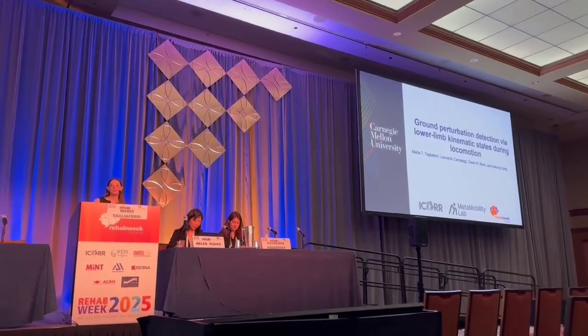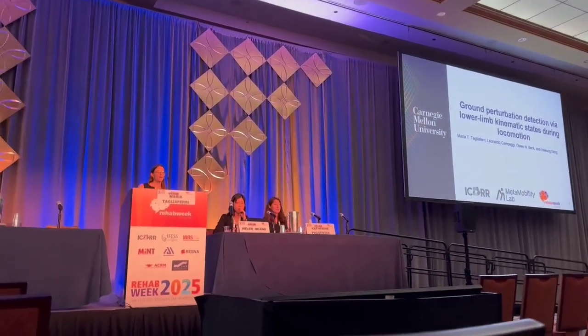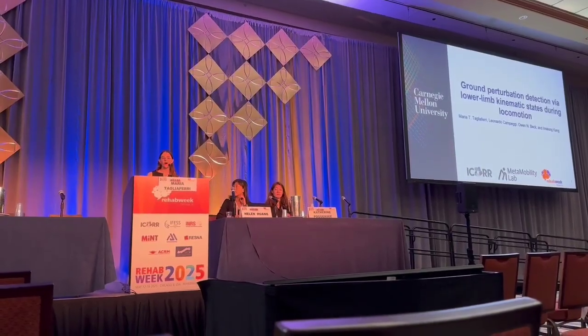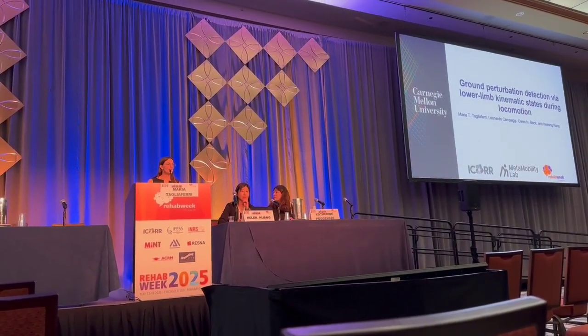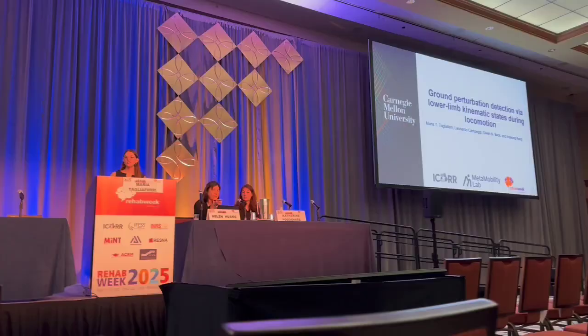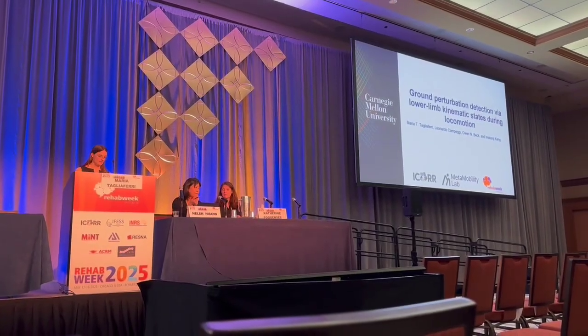Excited to share my team's work in developing a novel way to detect ground perturbations during walking by tracking lower limb kinematic states with applications to lower limb robotic exoskeletons.